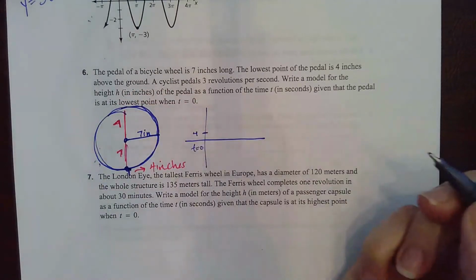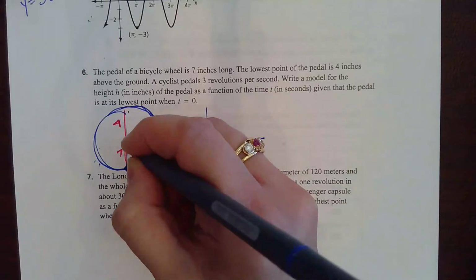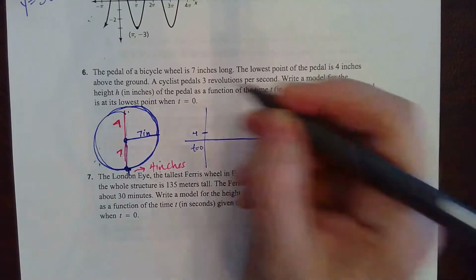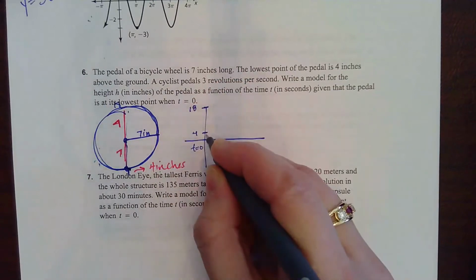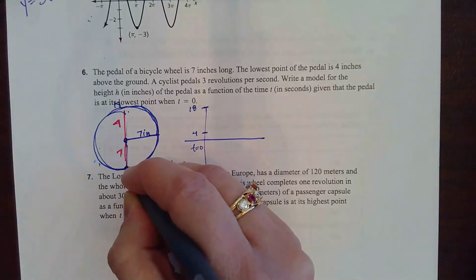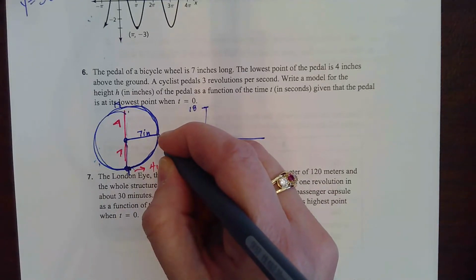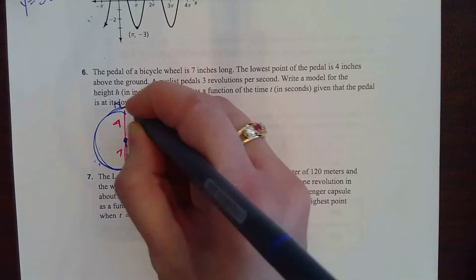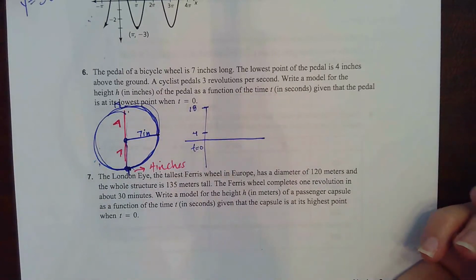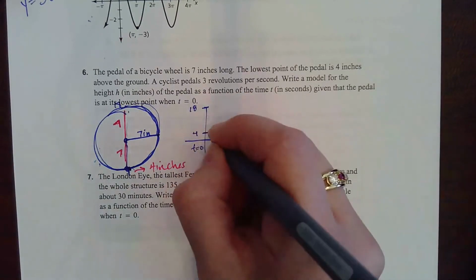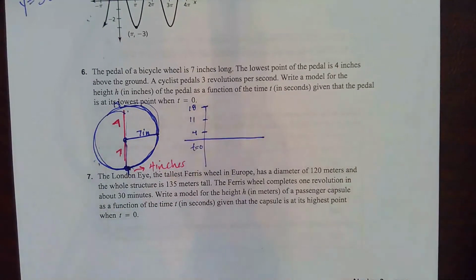Its highest point then would be plus 7 plus 7, so 4 inches plus 14 is 18 inches. So what I'm giving you is it's starting at 4 inches. The pedal is 4 inches off the ground. Now it's 11 inches off the ground right here, and now it's 18 inches off the ground. So what I'm giving you now is your max and your min. Okay, so I'm telling you that it starts at 4 and goes up to 18.